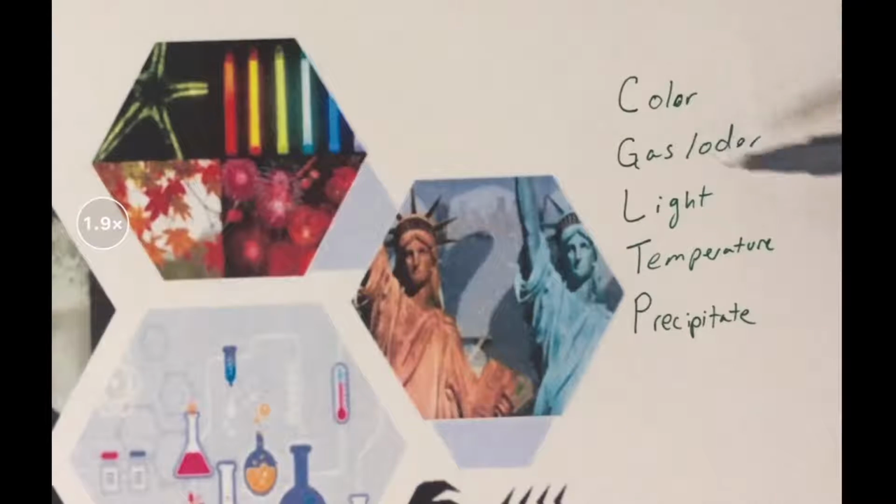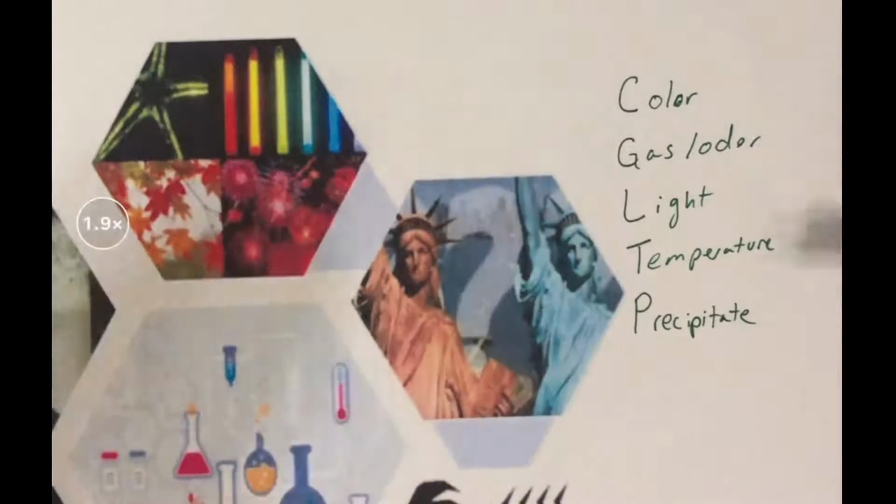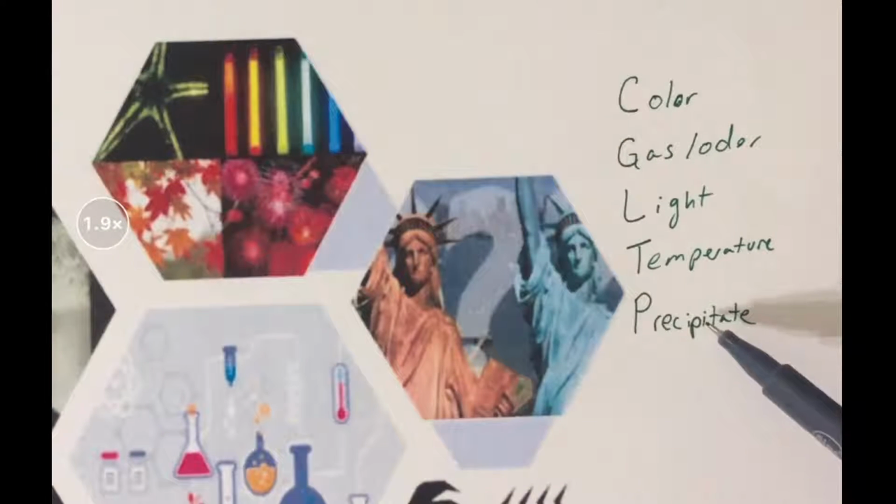If we have gas or odor present, a chemical change may have occurred. If we have a light present, a chemical change could have occurred. Temperature, if it got hotter or colder because of a reaction, then a temperature change has occurred. Not just because it got hot or cold, but because a reaction caused it. So if you put a pot of water on the stove to make some noodles and you turn the stove on, the water heating up is not an indication, you're just heating up the water. But if it starts heating up because you added some chemicals to it, then yeah, it's probably a chemical change. And the last one, precipitate.